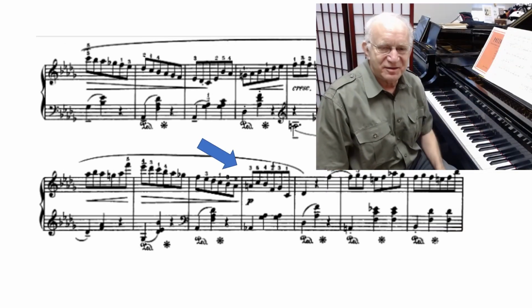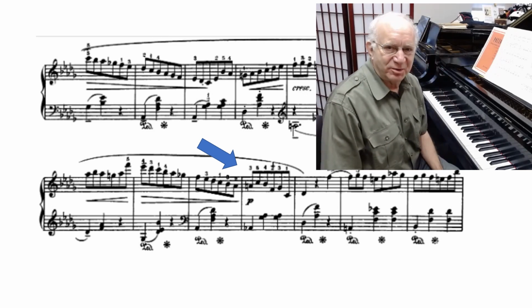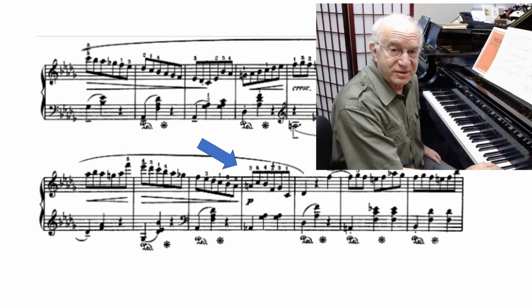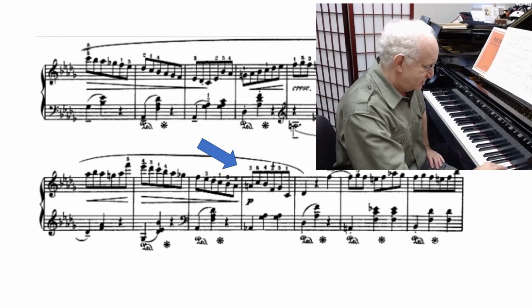Here I've highlighted the spot of the cadence with those little parachutes highlighted, pointing to it with a blue arrow. So I want to make sure you understand the scale. Of course, the scale is Chopin's favorite all black keys scale.